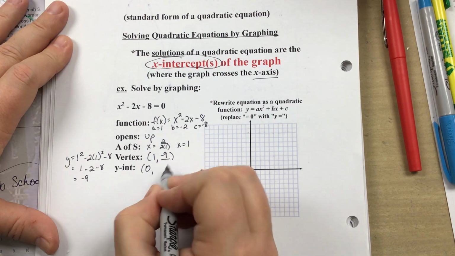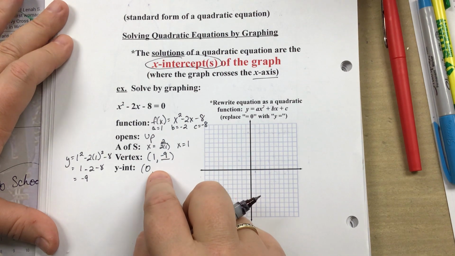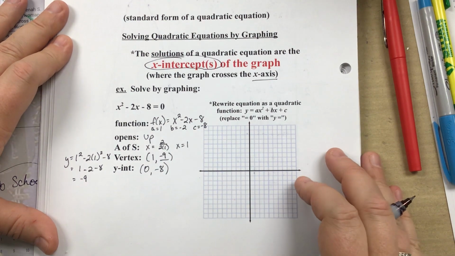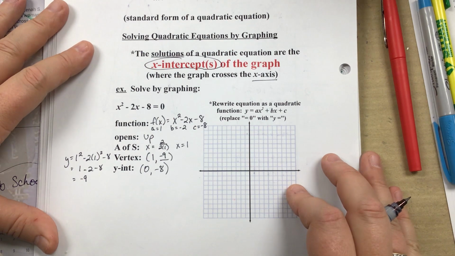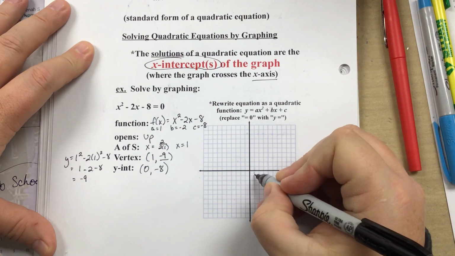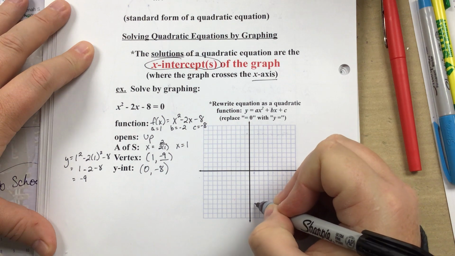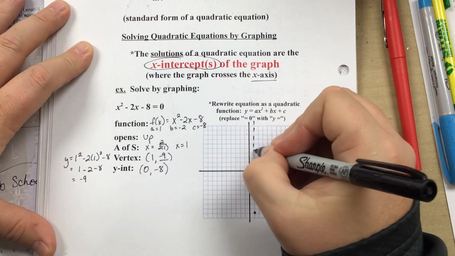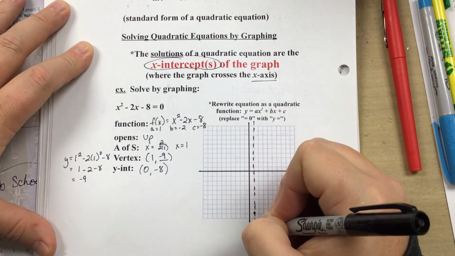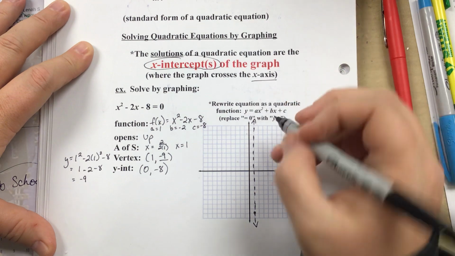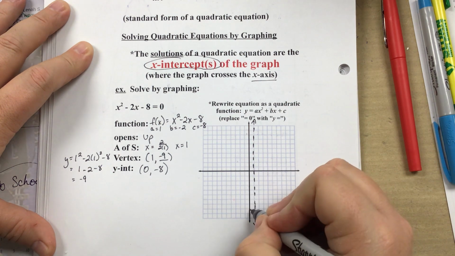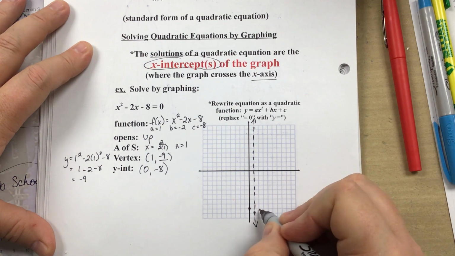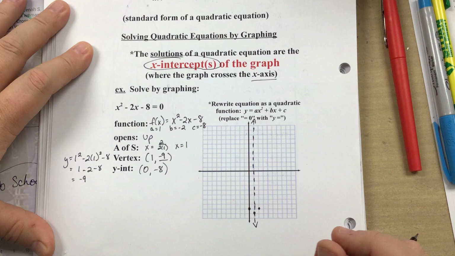And my y-intercept is 0 comma something. My something, remember, is the c value, the constant. So it's going to be 0 comma negative 8. If I graph the points that I have, again, the vertex is 1, negative 9. 1, 2, 3, 4, 5, 6, 7, 8, 9. There's the vertex. The axis of symmetry is again x equals 1. My y-intercept is 0, negative 8. Remember, my graph is symmetric over the axis of symmetry, so I also have this point of 2, negative 8.